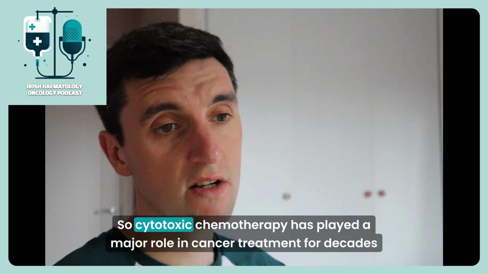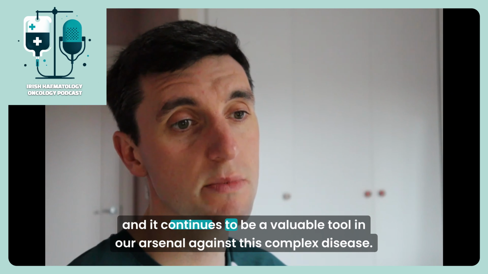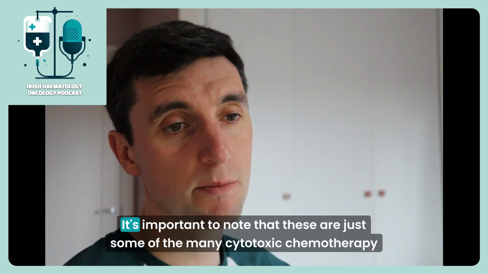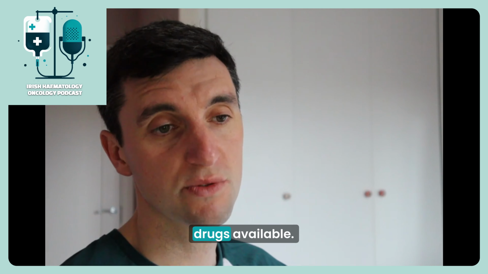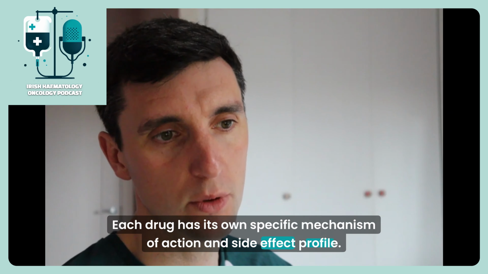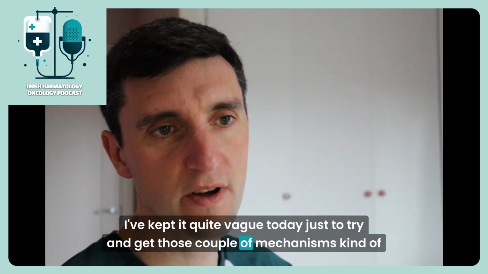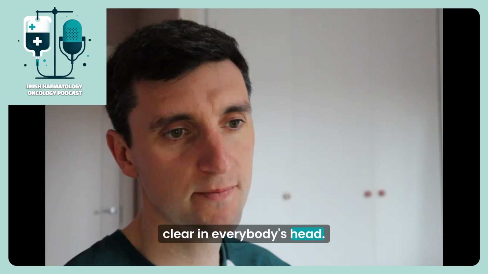So cytotoxic chemotherapy has played a major role in cancer treatment for decades, and it continues to be a valuable tool in our arsenal against this complex disease. It's important to note that these are just some of the many cytotoxic chemotherapy drugs available. Each drug has its own specific mechanism of action and side effect profile. I've kept it quite vague today just to try and get those couple of mechanisms kind of clear in everybody's head.